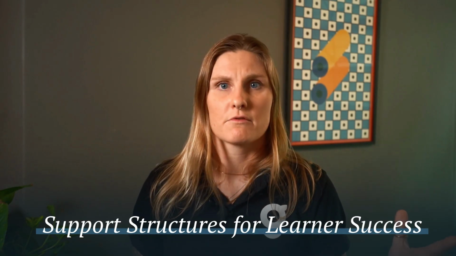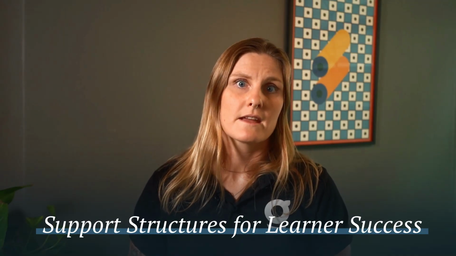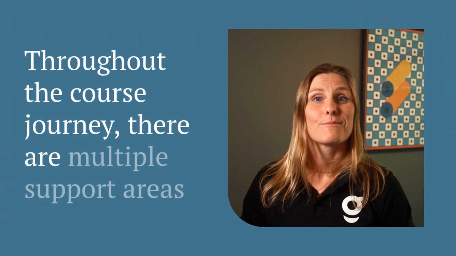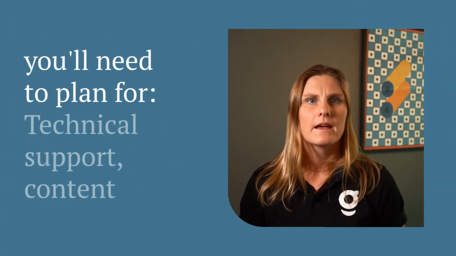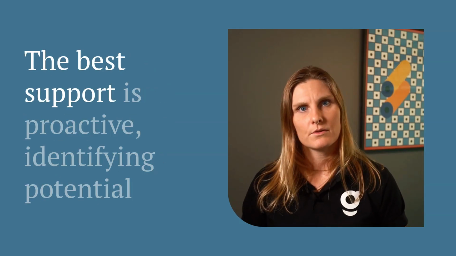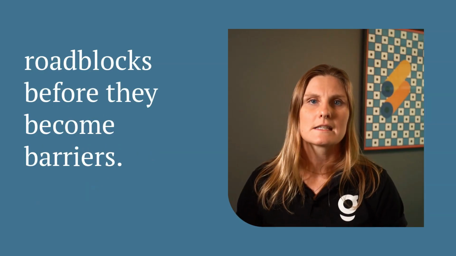Even the most motivated professional learners encounter challenges. Effective support structures can make the difference between pushing through or dropping out. Throughout the course journey, there are multiple support areas you'll need to plan for. Technical support, content support, progress and engagement monitoring. The best support is proactive, identifying potential roadblocks before they become barriers.